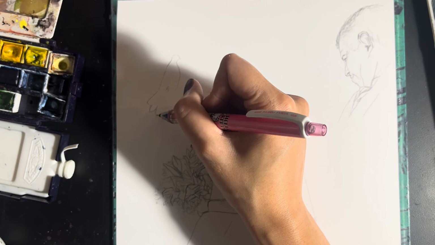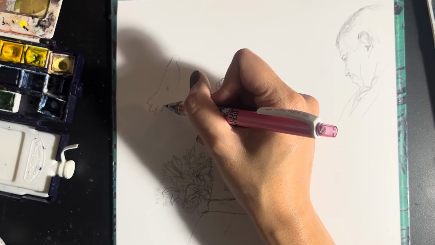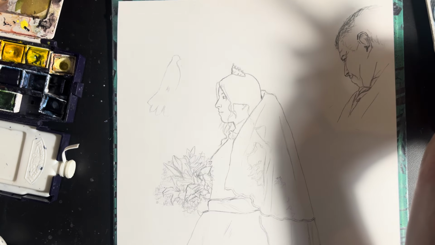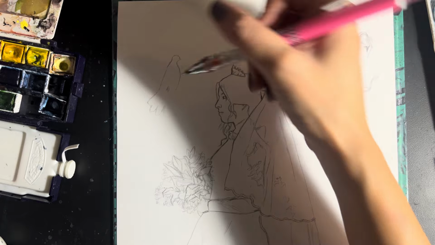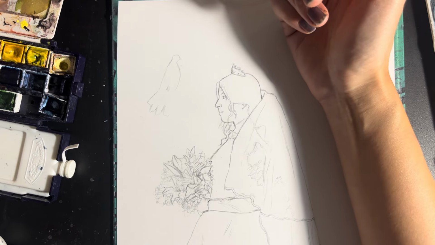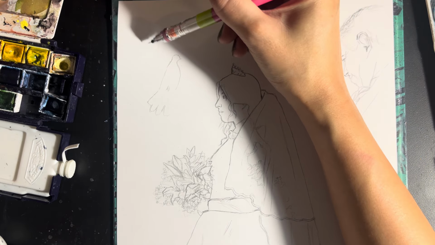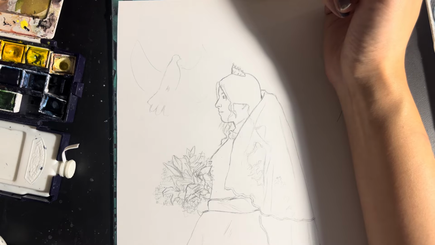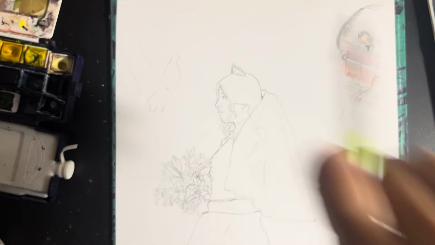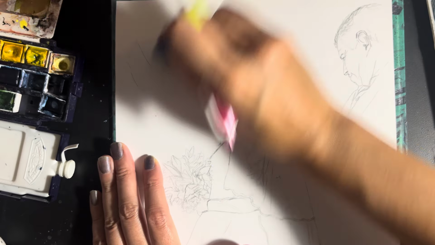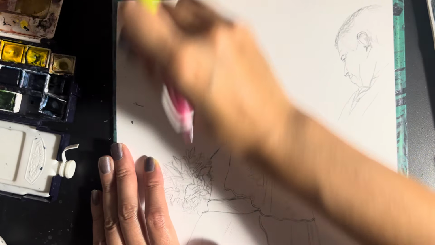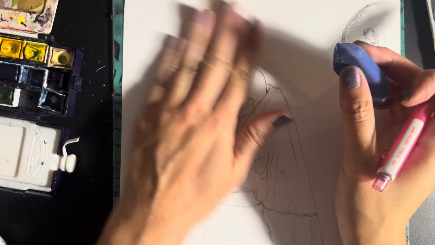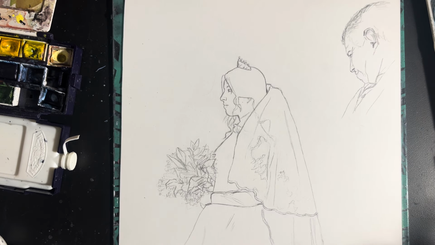This dove is quite big. I don't know, it looks more like an eagle, to be honest. If I try and put the wings in here, it's freaking huge. Yeah, that's like an eagle. So I'm going to erase that. It's too big. Lesson learned. I'm going to work on a smaller dove.